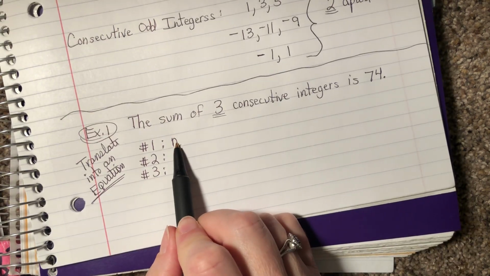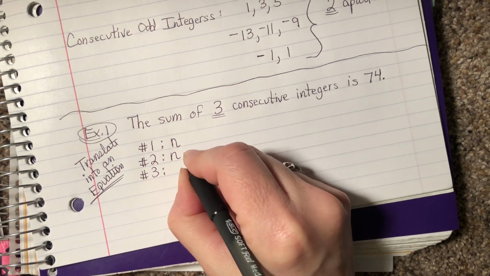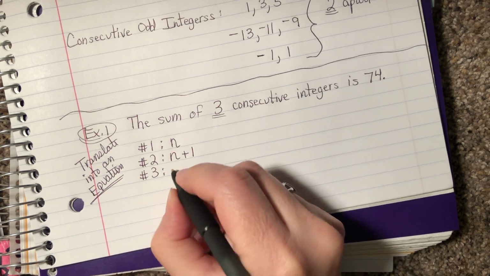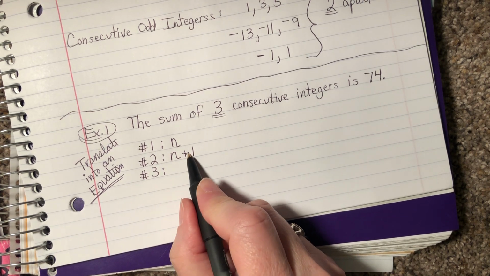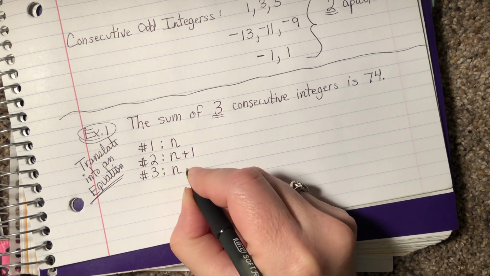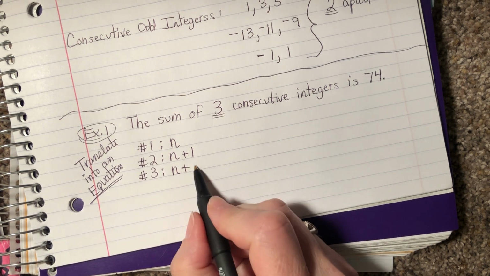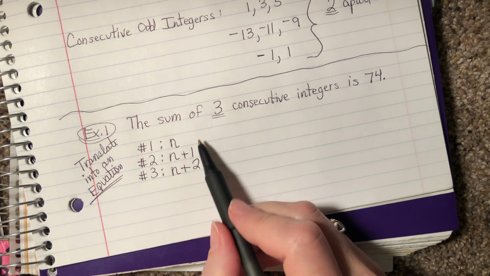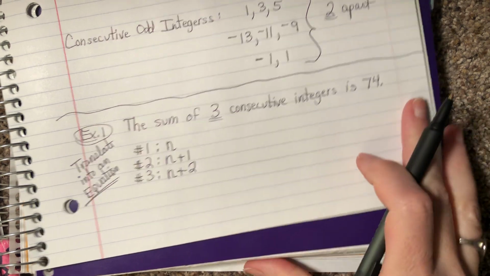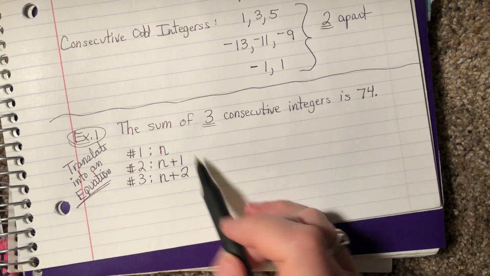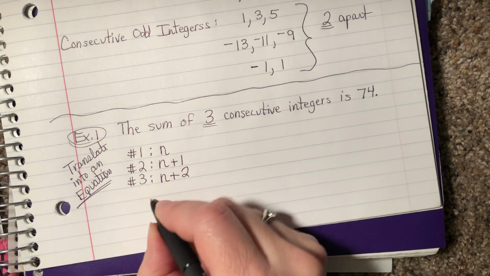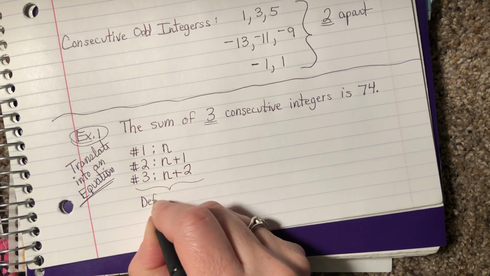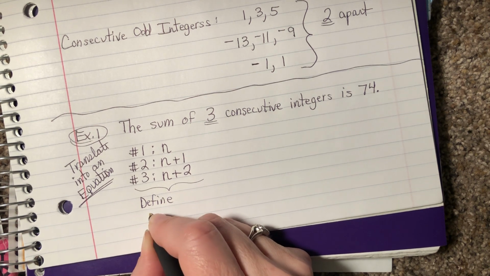So if the first one is N, the next one must be N plus 1. That is 1 away from N. The third one must be 1 away from N plus 1. So it's going to be N, it's N plus 1, but that's N plus 2. So each is 1 away from the one before it. You have to do this part of it to find the unknowns. That's what we're going to call this. Define unknowns.